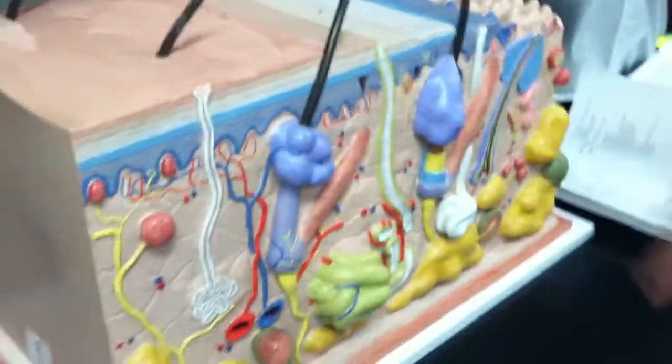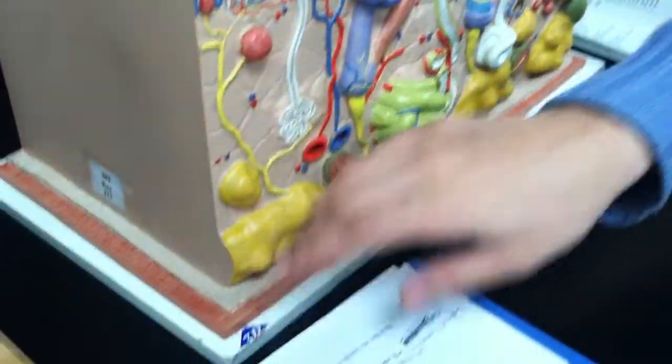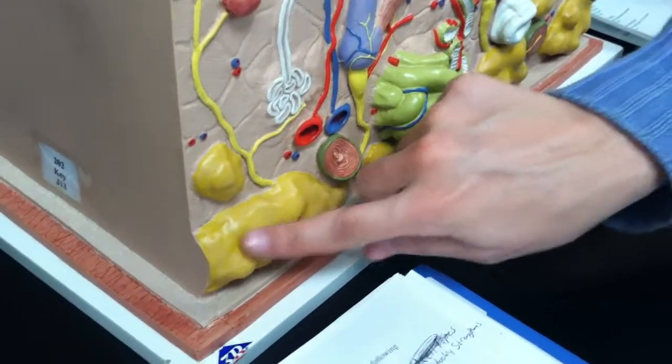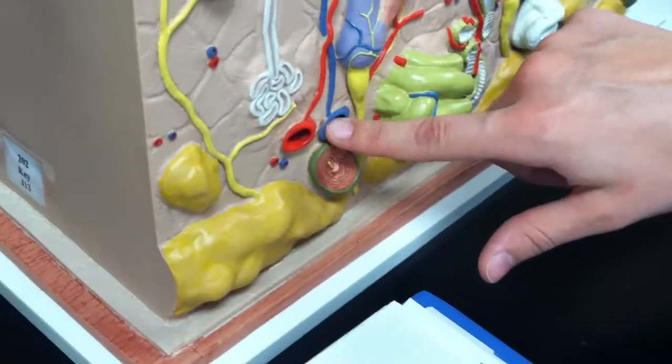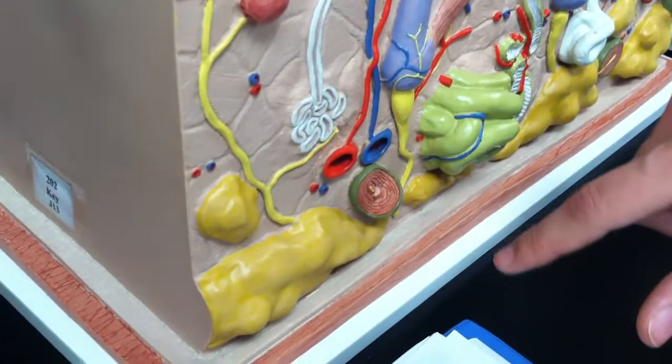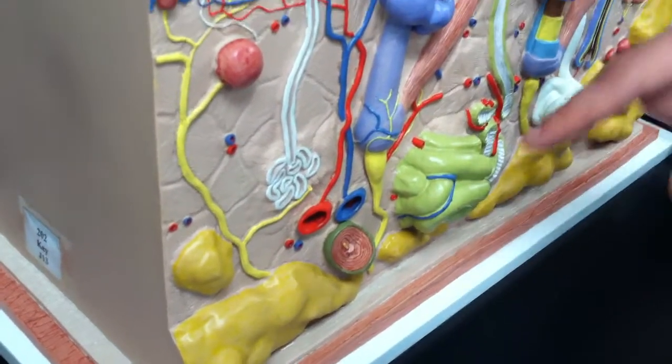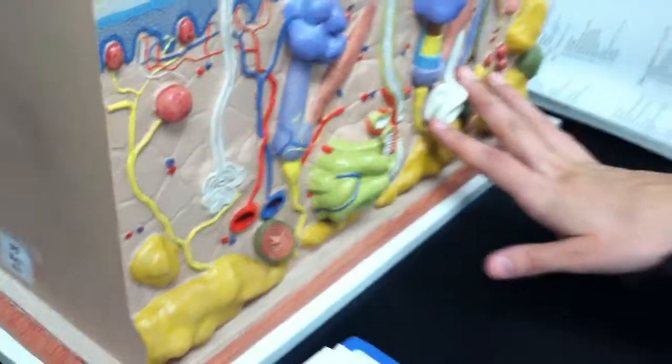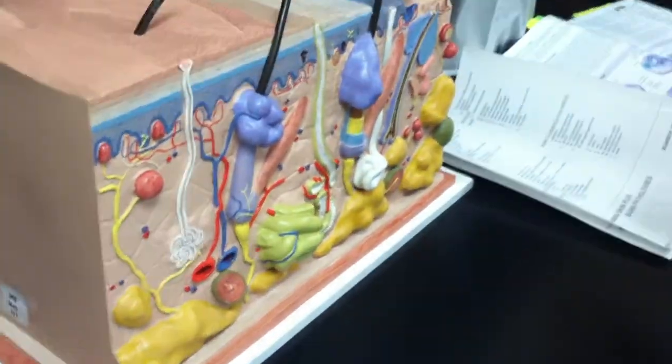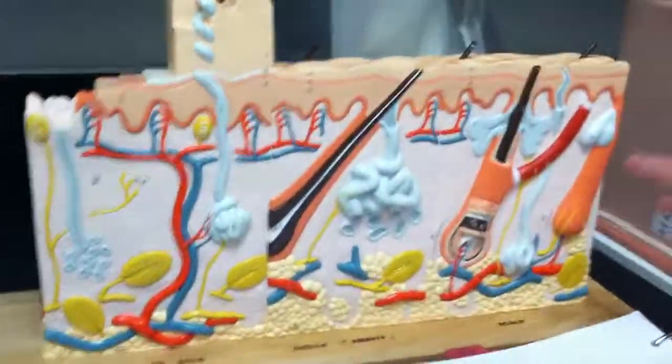So in the subcutaneous layer, there is adipose tissue, arteries, and veins. That's this layer. That's the skin. Now we go over to the separate types of skin.